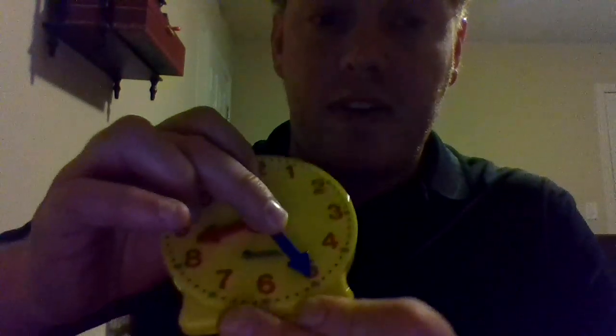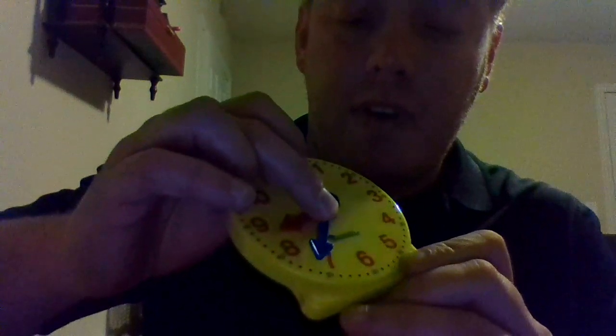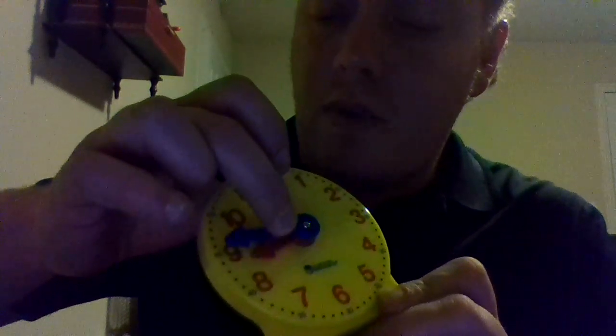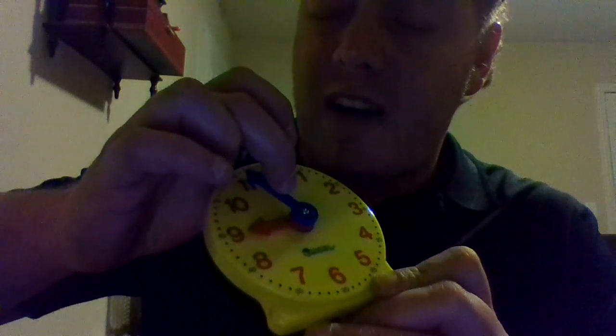Today, with telling time, we're going to focus on the terminology that you may or may not hear for telling time. So, as we've seen, when it comes to telling time, we count by fives. 5, 10, 15, 20, 25, 30, 35, 40, 45, 50, 55, 60. And 60 minutes makes an hour. So that's why it's in the hour.